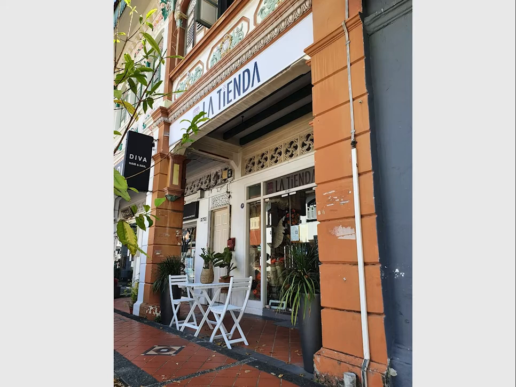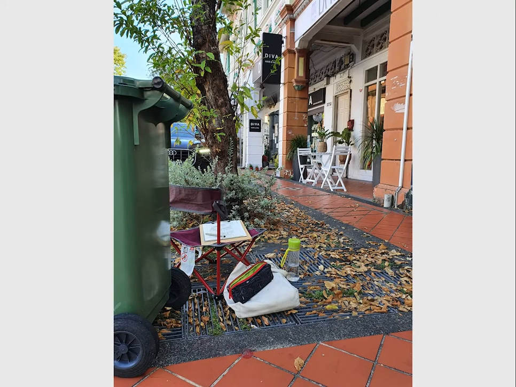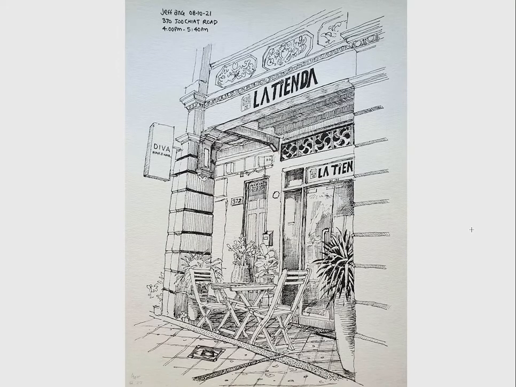This is La Tienda, found in Juchet, and this is a place that I sat while sketching, quite near to the dustbin. So the finished sketch looks like this. So again, I've added hatching as well as cross-hatching textures.